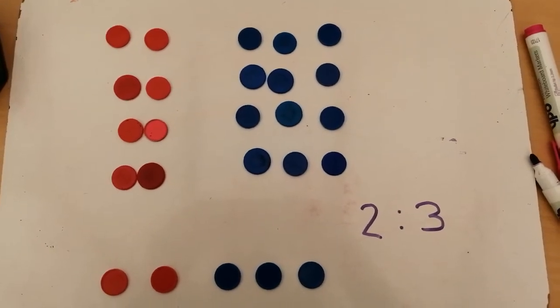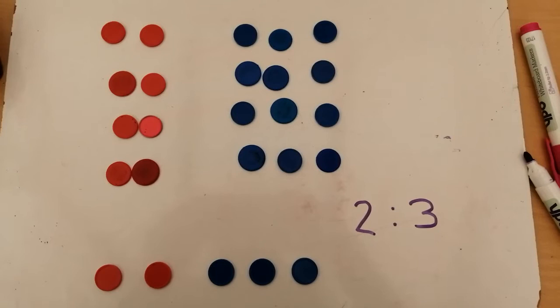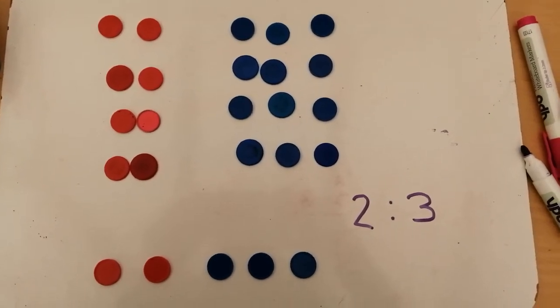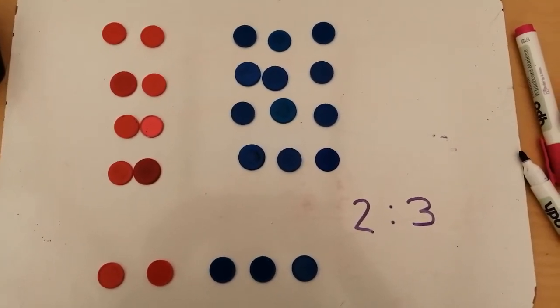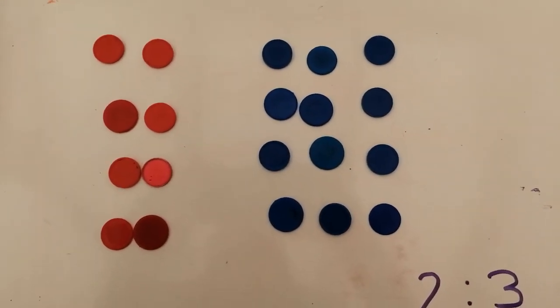And as we know that for every 3 blue there are 2 red, when he uses 12 blue, he's going to be using 8 red. So the answer to that question would be 8 parts red.